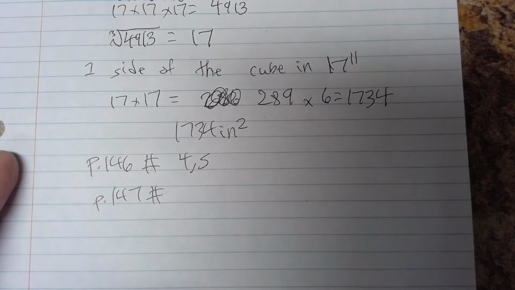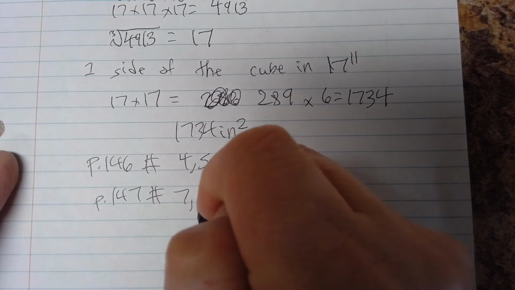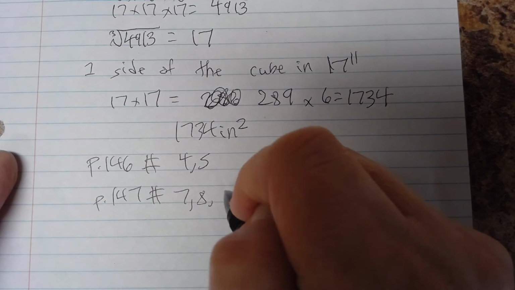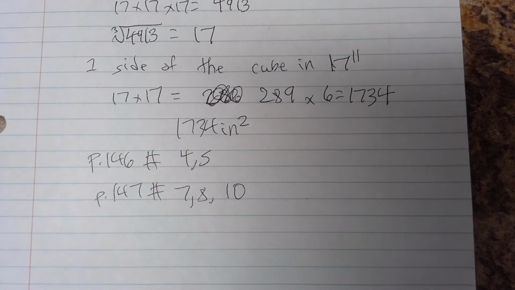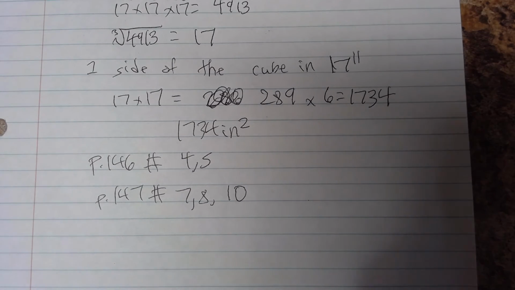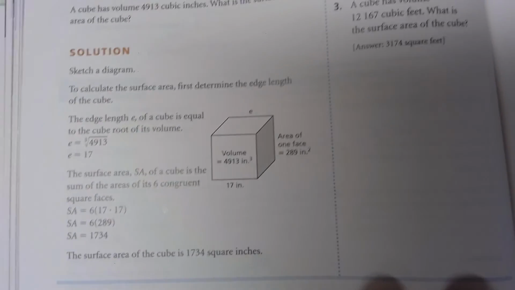Page 147: 7, 8, 10. Let's quickly talk about those questions. So page 146, 4 and 5, page 147, 7, 8 and 10. So, 146.